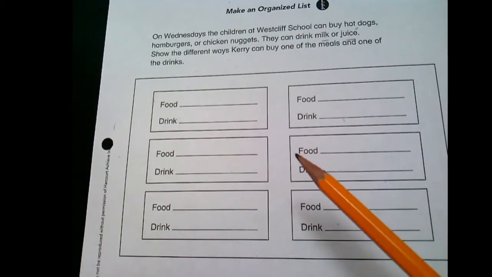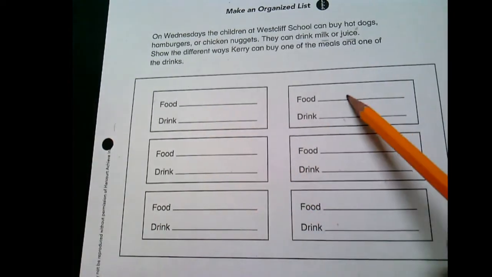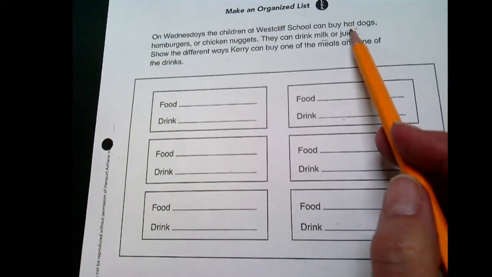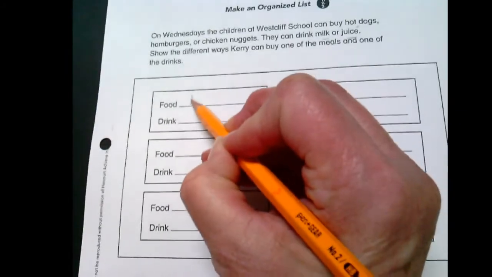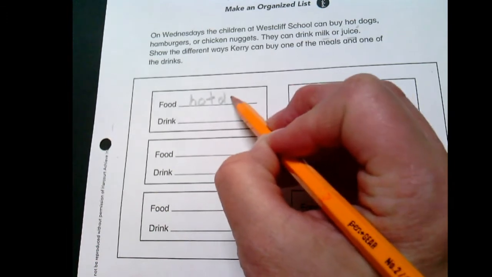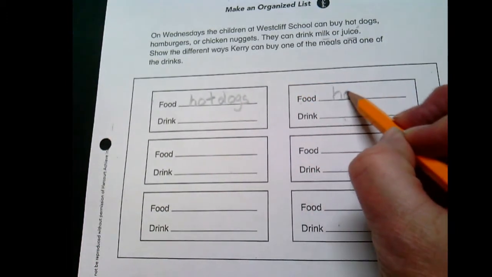So the first thing I'm going to do is take my meals and write the food part in each of the spots that I need for the food. So hot dogs, I'm going to write it in one spot, and I'm going to write it in the second spot.